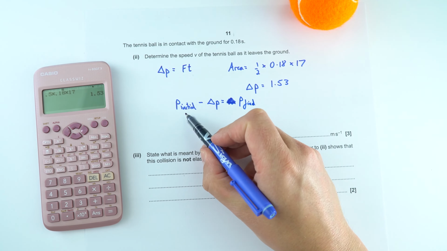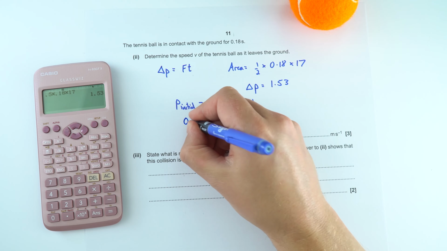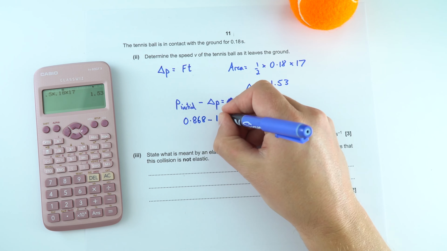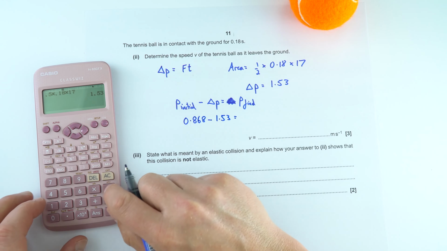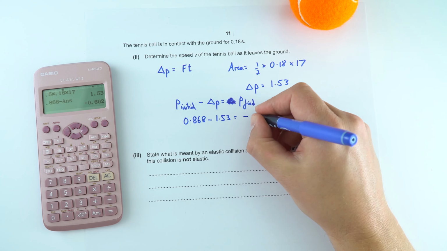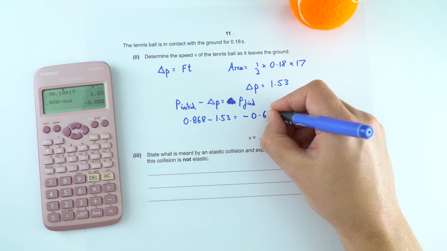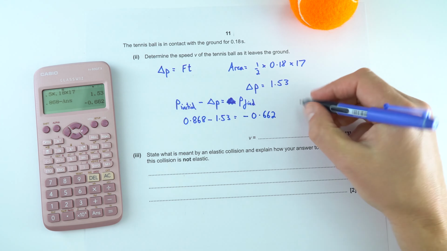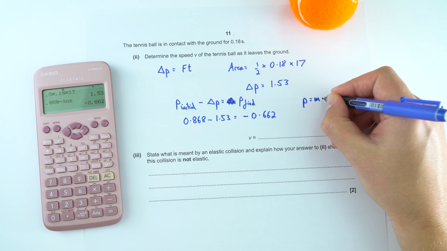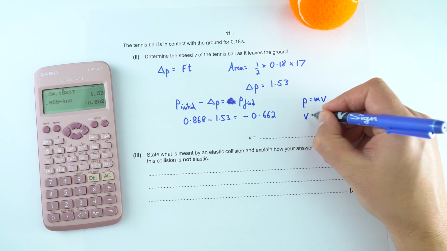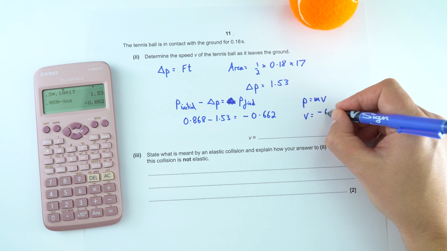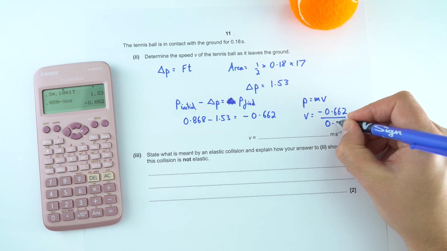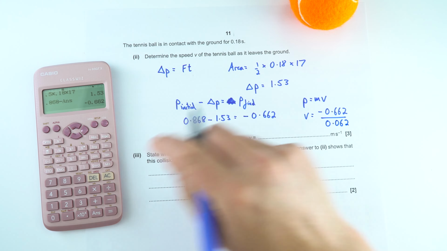And in the first part of the question, we calculated that this was equal to 0.868. We're going to take away the change in momentum, which is 1.53. And this means that our final momentum is going to be equal to minus 0.662. So that means that it's now got a momentum in the upwards direction. Of course, momentum equals mass times the final velocity. So the final velocity is going to be the momentum, which is minus 0.662 divided by the mass, which is 0.062.